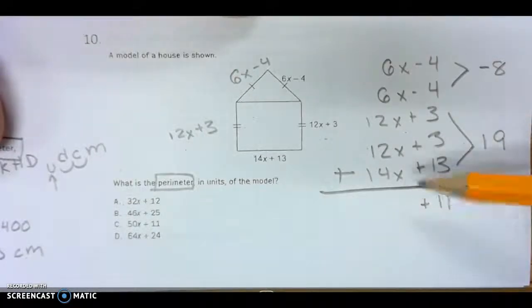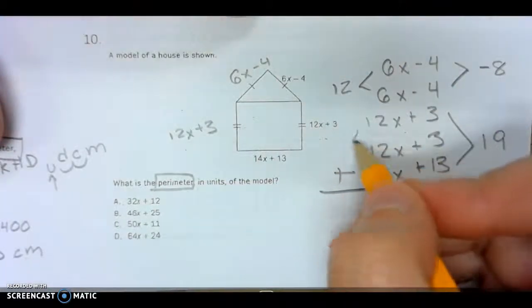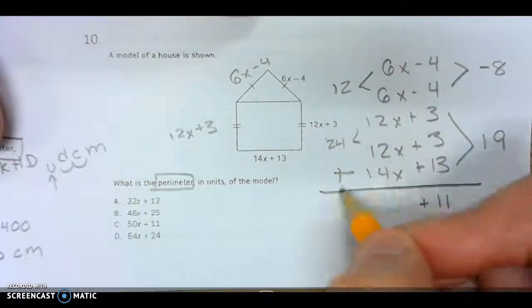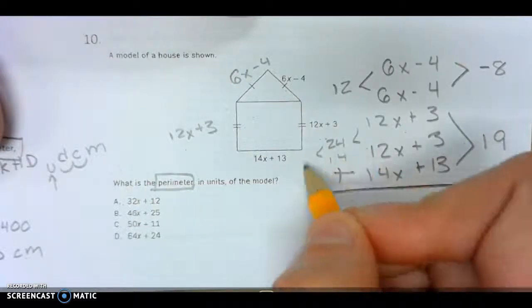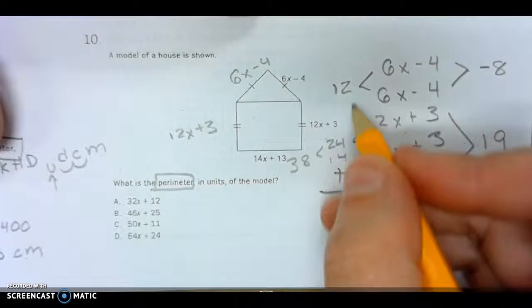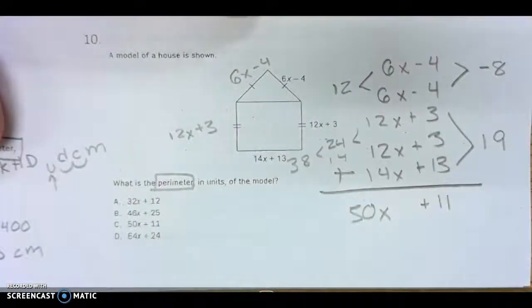These are all positive, so we could just add them. These two are going to be 12. It's going to be 24, and then 14. 24 plus 14. 4 plus 4 is 8. 38. We're going to add 12 to that. It's going to be 50x. So our answer is 50x plus 11, which is C.